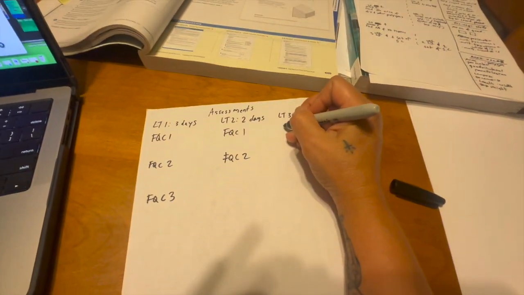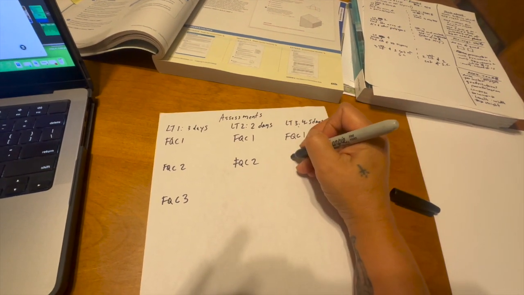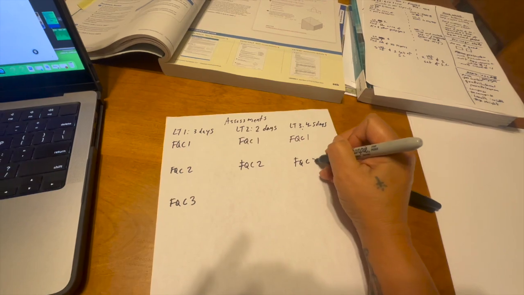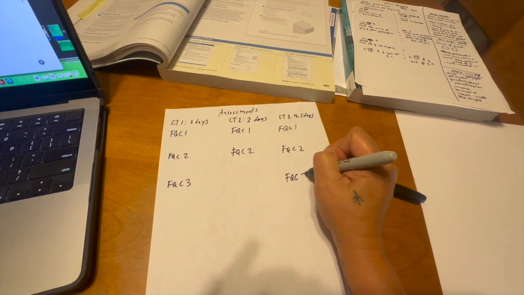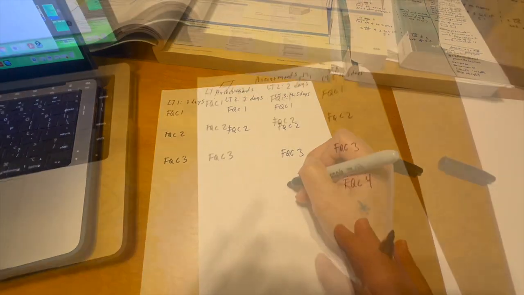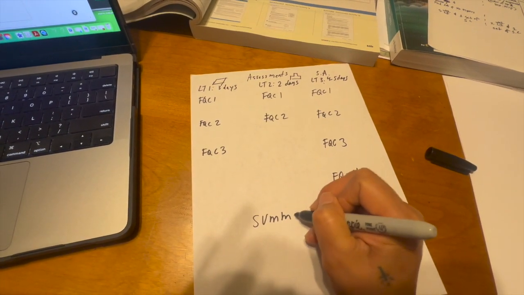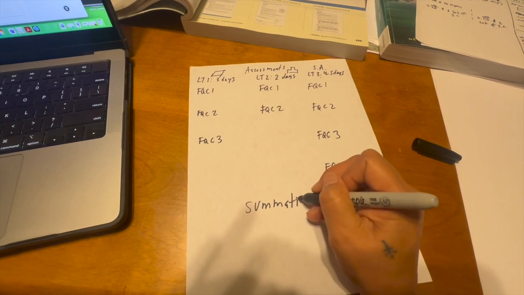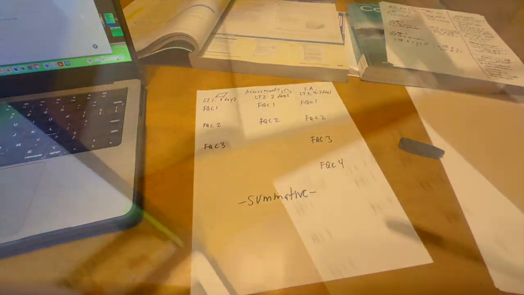The reason why I leave some space is because I'm going to go in and fill in the skills or at least list the success criteria or the numbers so I know what I need to assess as I go along. Also, make sure you are paying attention to the summative because that is a major test at the end that will assess all three learning targets.